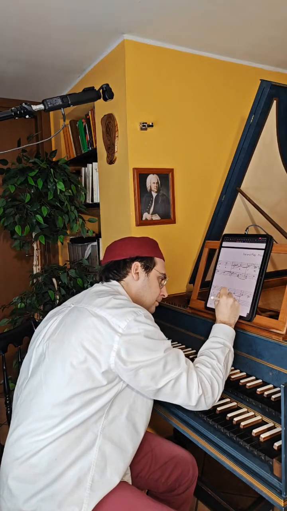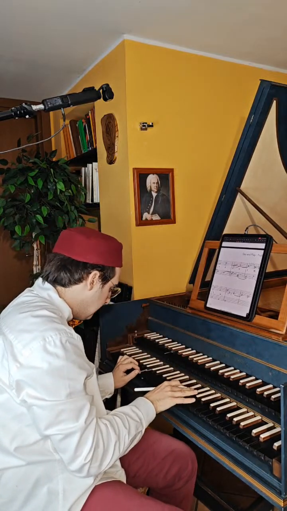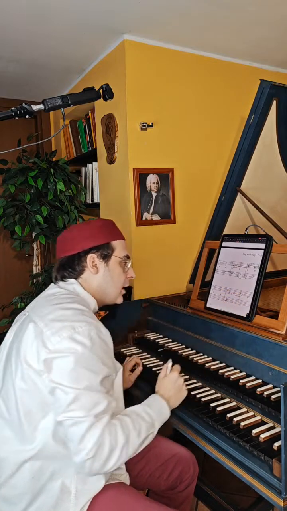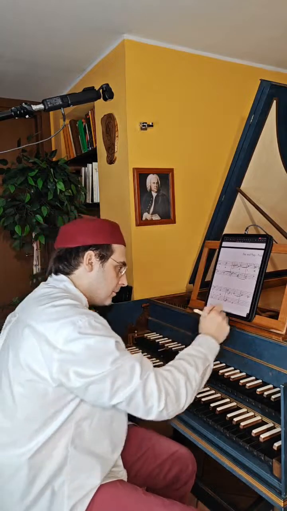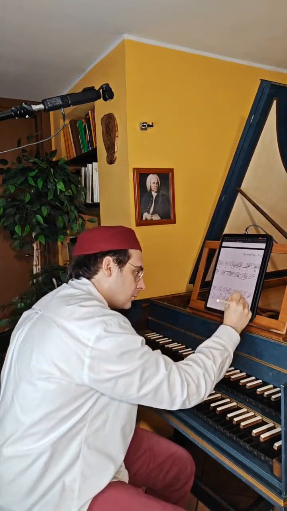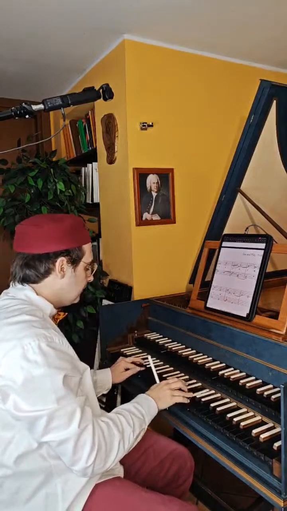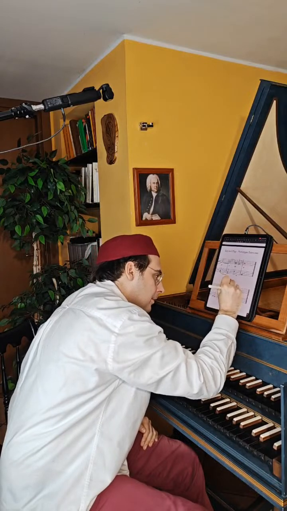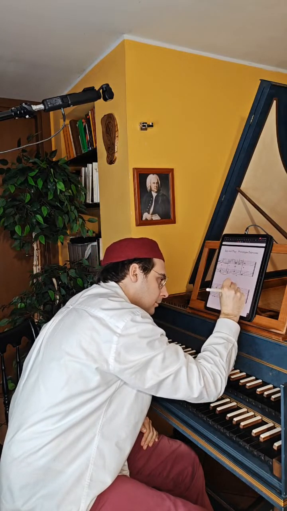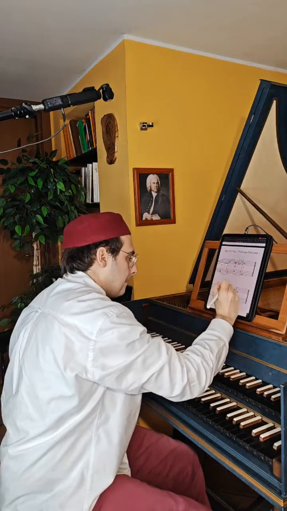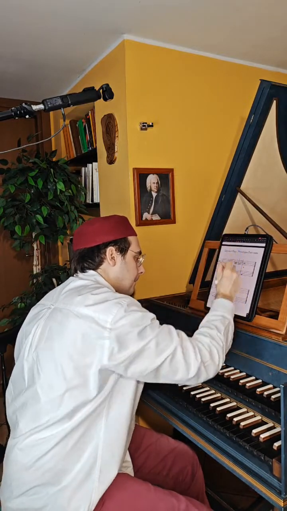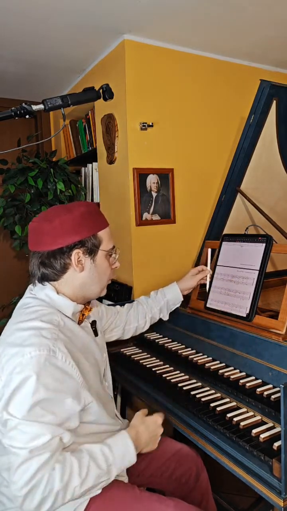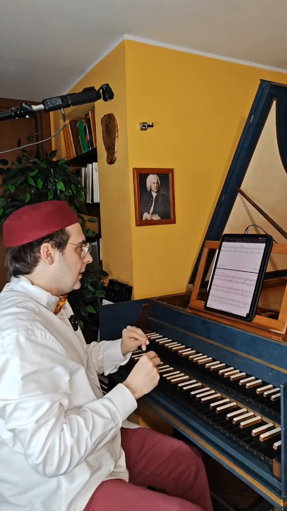Two, 6. This way. Diminution in the left hand. And in the right hand, this. Okay, and there we go. Let's play even the second passage this way.